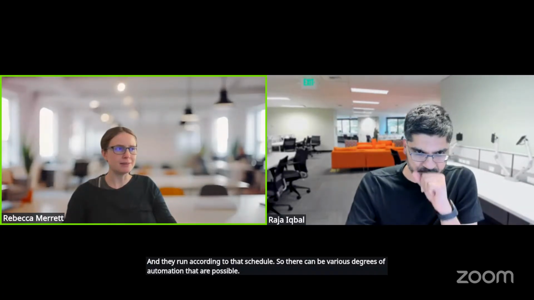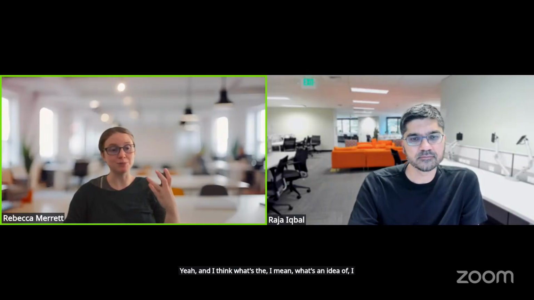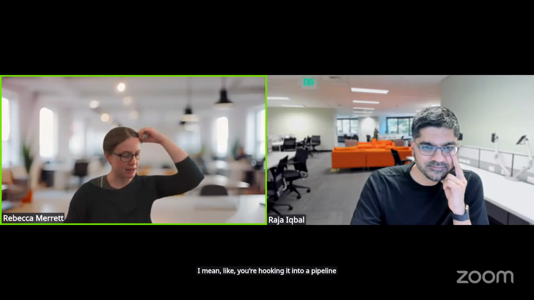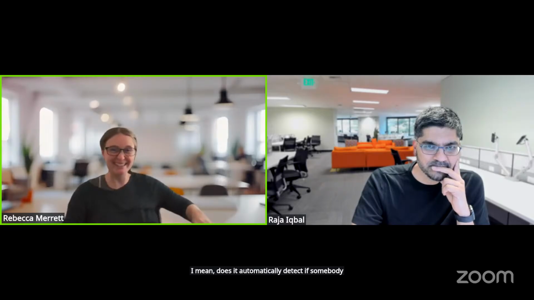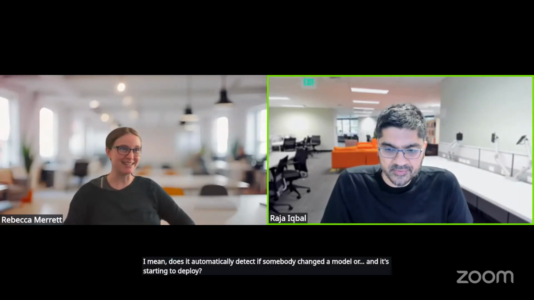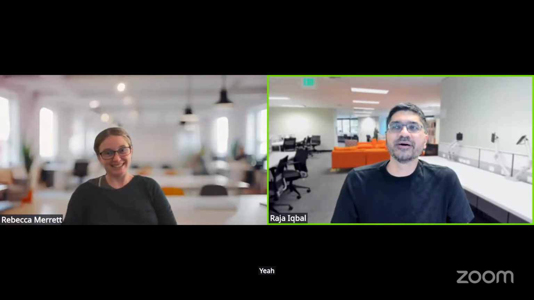Yeah, and I think what's an idea of, it depends on your business, of course, but what would make sense frequency-wise? Like you're hooking it into a pipeline. Does it automatically detect if somebody changed a model and is starting to deploy? So you're not running into an issue of, oh, it slipped through the cracks, it went into production.